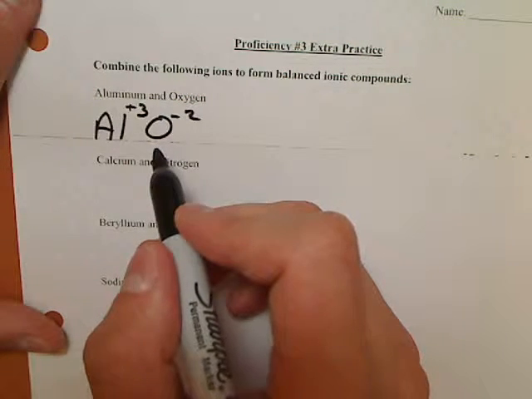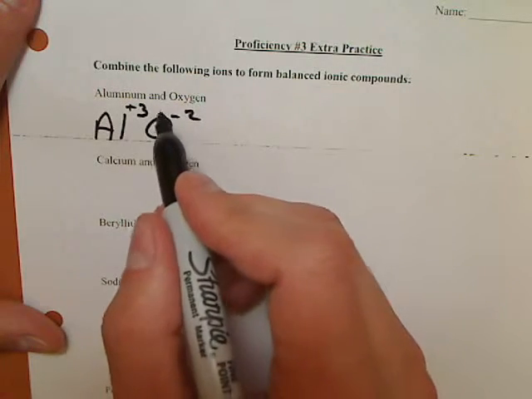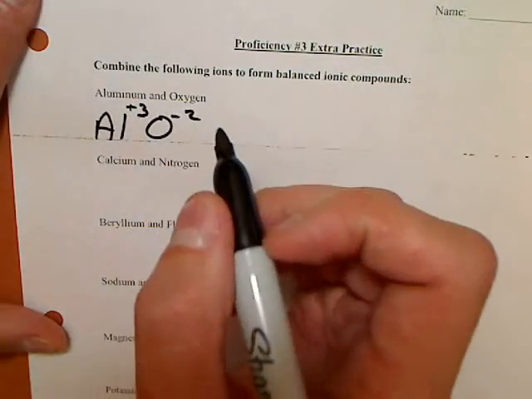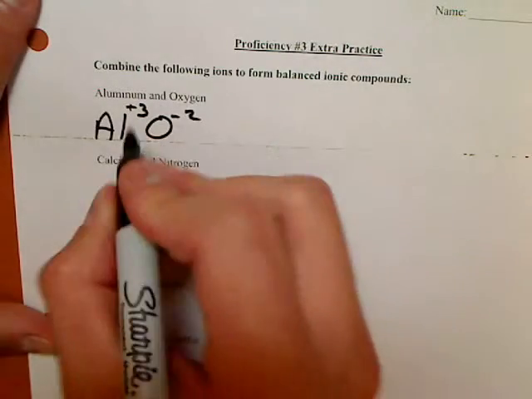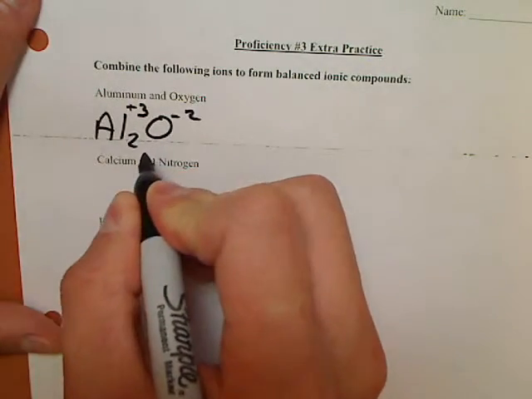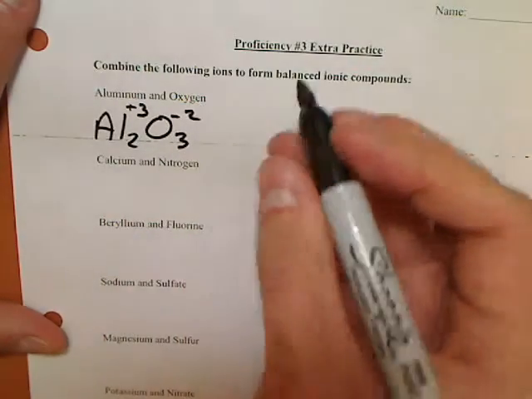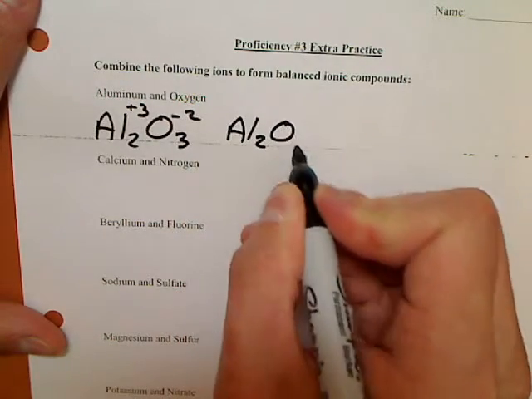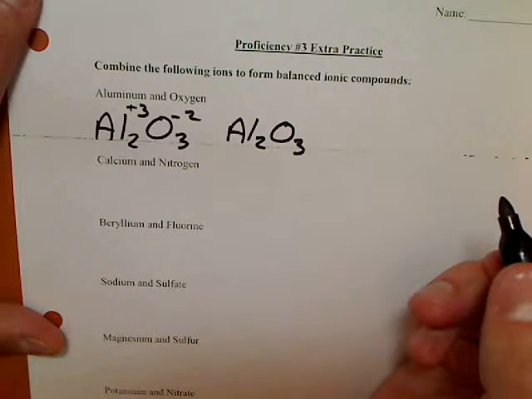Right now, if you were to put them together, your net charge would be 1, because a +3 and a -2 is 1. So you find the least common multiple. The least common multiple here is 6. So you need 2 3's to make 6 and 3 2's to make 6. So your answer here is Al2O3. Is that correct? Beautiful. Alright, let's try one that's a little more difficult.